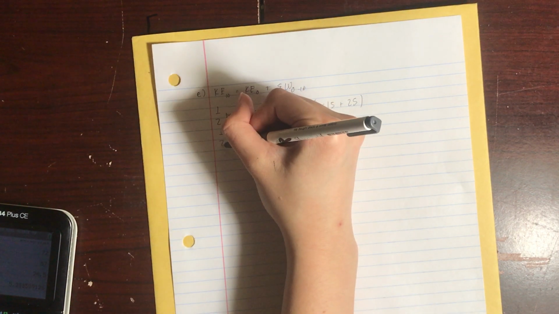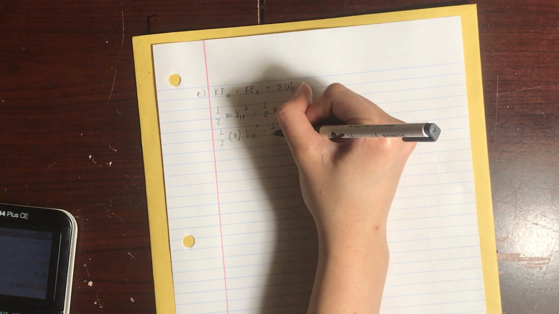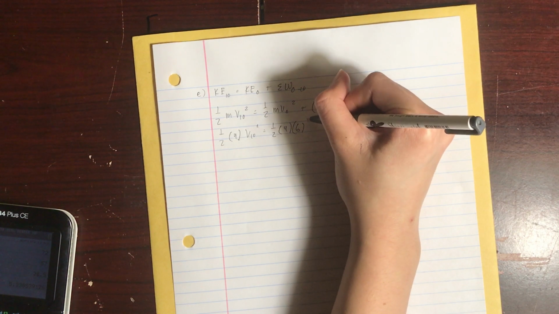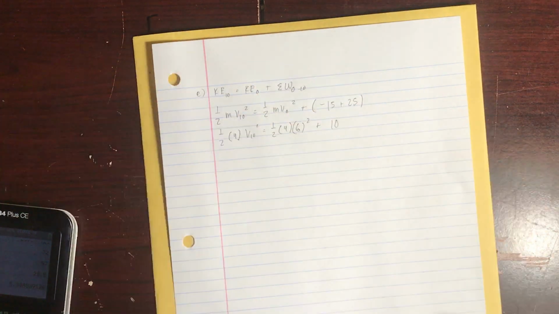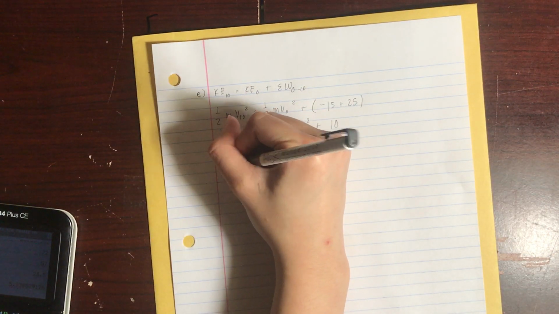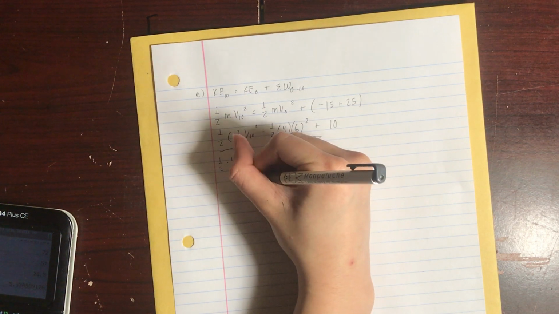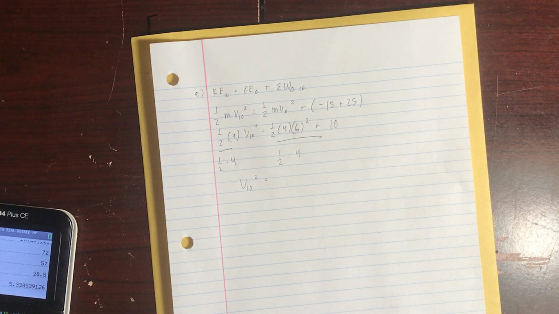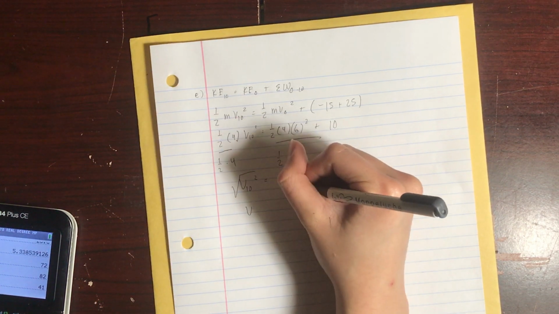So plugging in the numbers we know, mass is 4, V at 10 is what we're looking for. And again, mass is 4, V at 0 is 6 squared, plus negative 15 plus 25 is 10. So divide both sides by 1/2 times 4. We'll have V at 10 meters squared equals 41, and square root that.